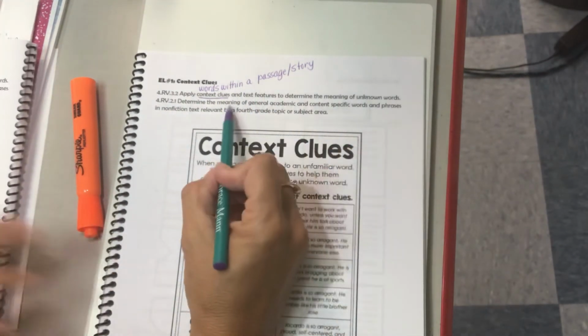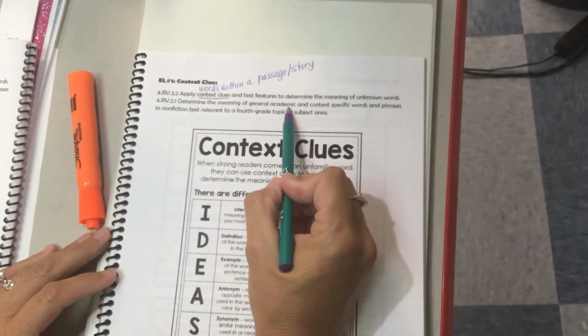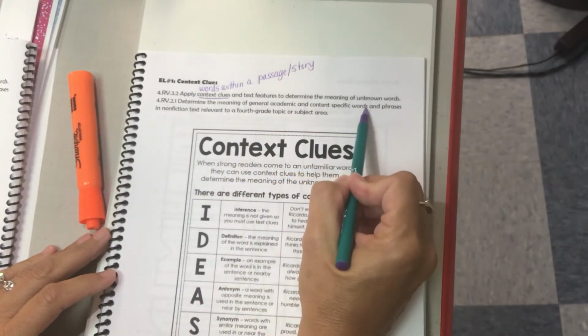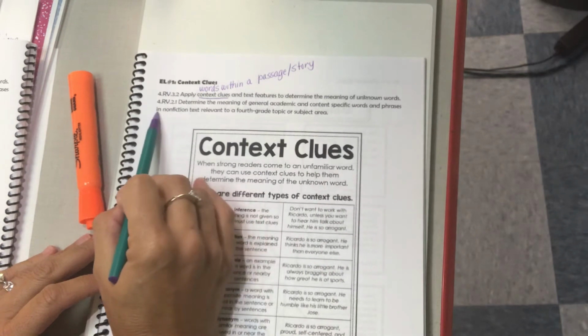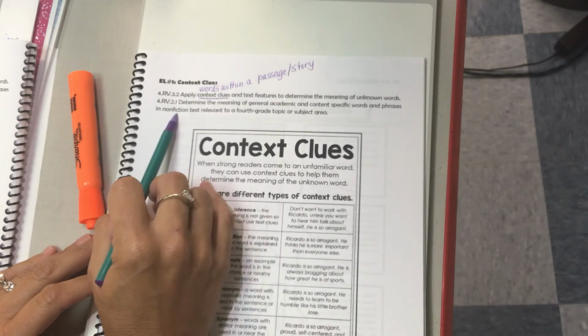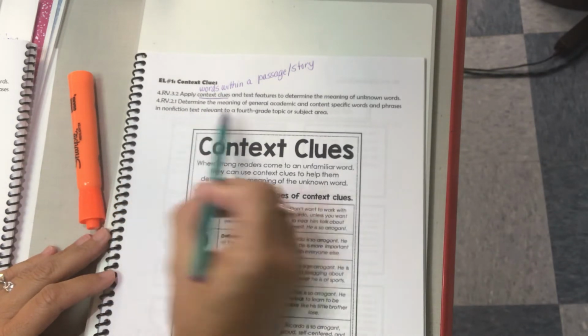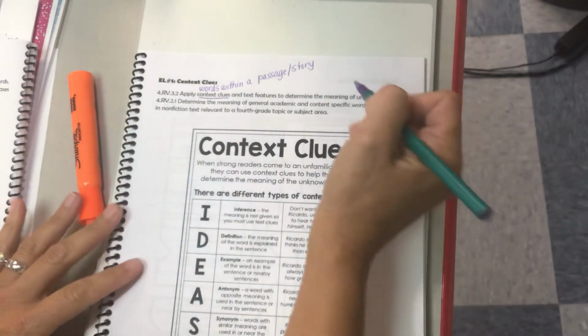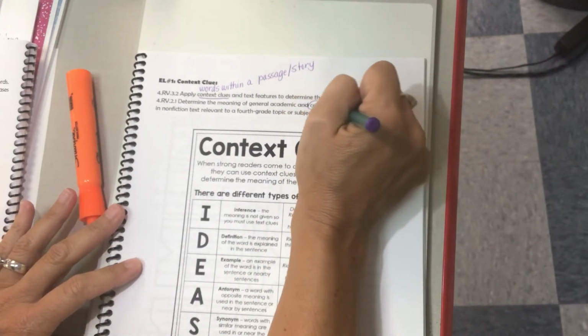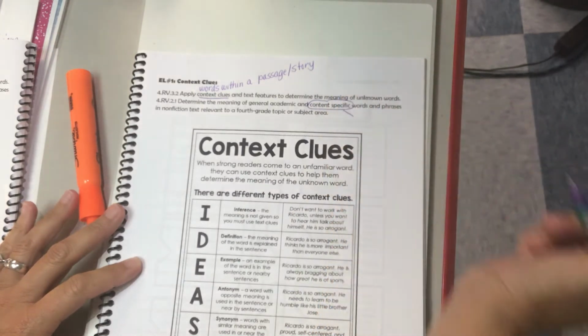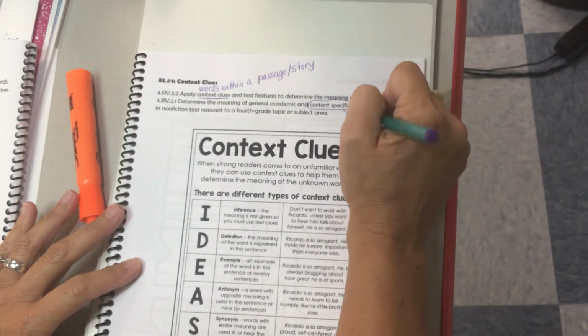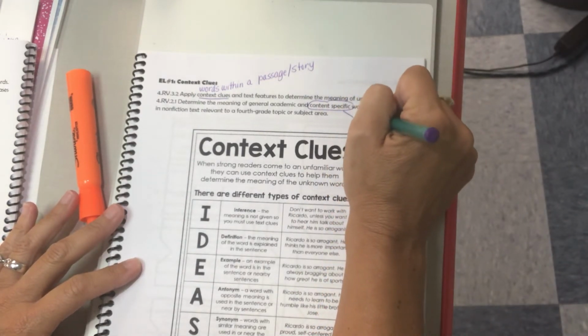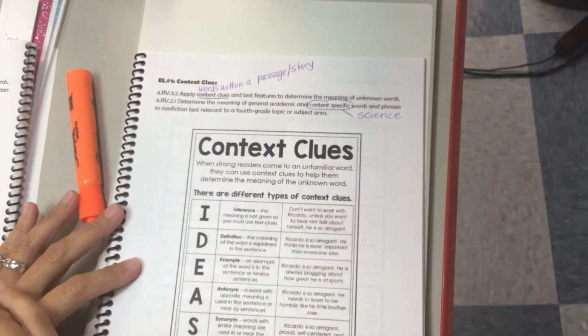Okay, RV 2.1. Determine the meaning of general academic and content specific words and phrases in nonfiction text relevant to a 4th grade topic. So when we talk about content specific, boys and girls, we may be talking about science vocab words.